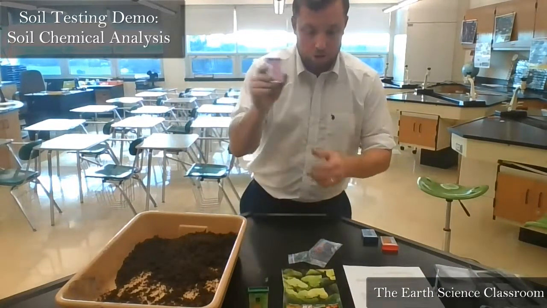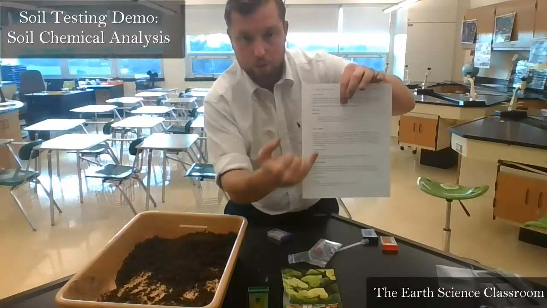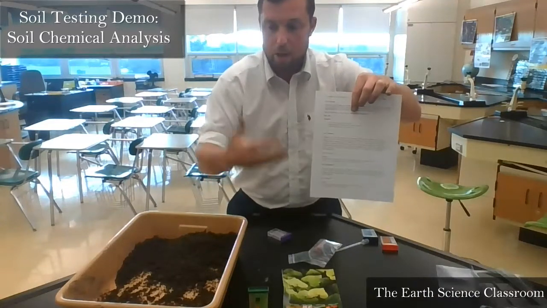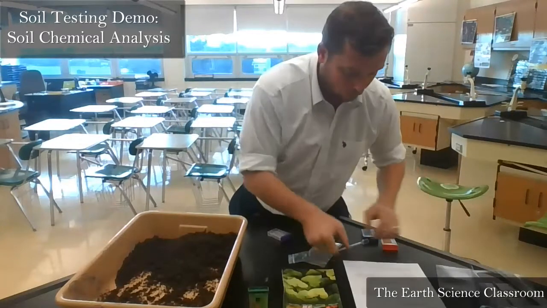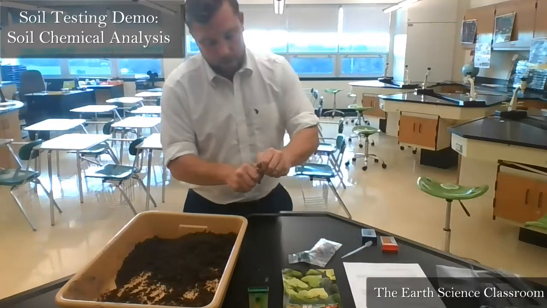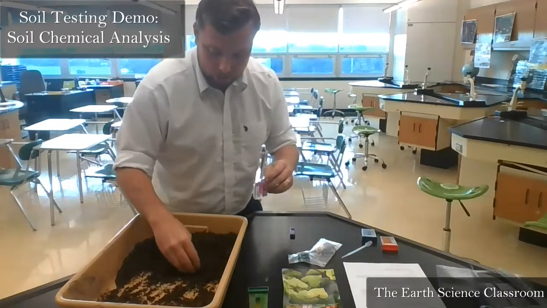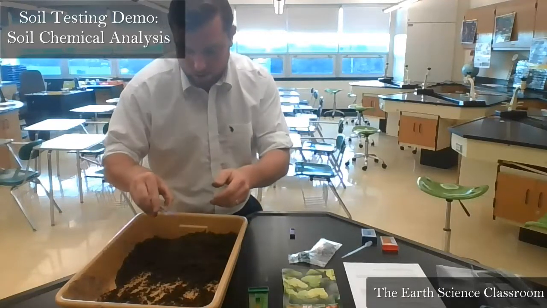We take our next one, which is nitrogen. And on the sheet, it gives you a little paragraph of why nitrogen is important. Why is it there? What does it do? What does it function? So you can read that if you want to before your analysis. Nitrogen, again, do the same thing, repeat the same steps. We get a little bit of soil, put it in a small compartment.